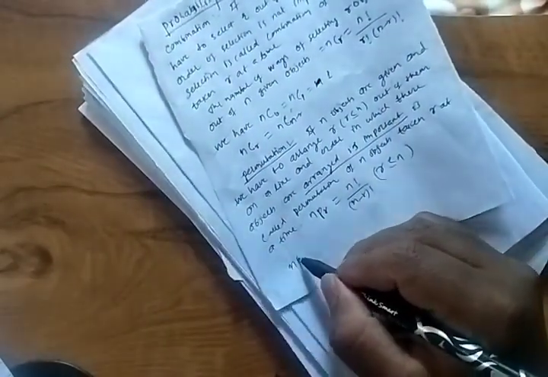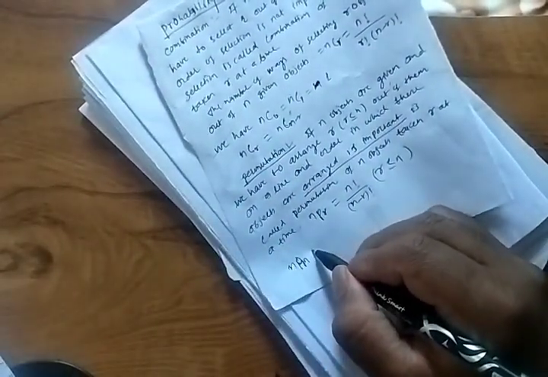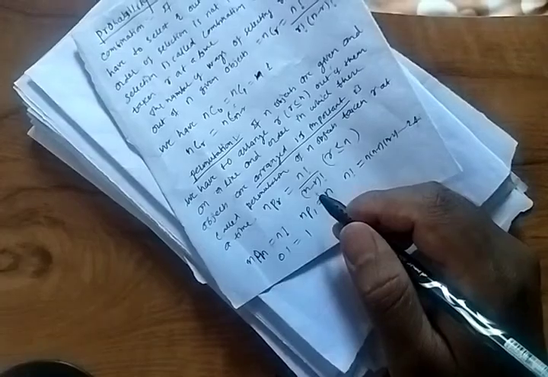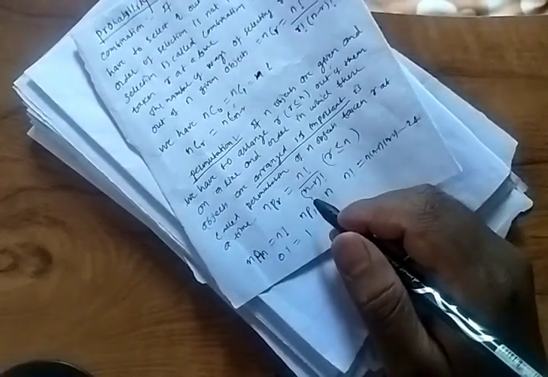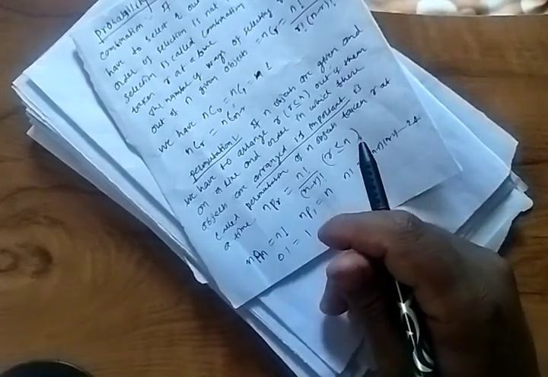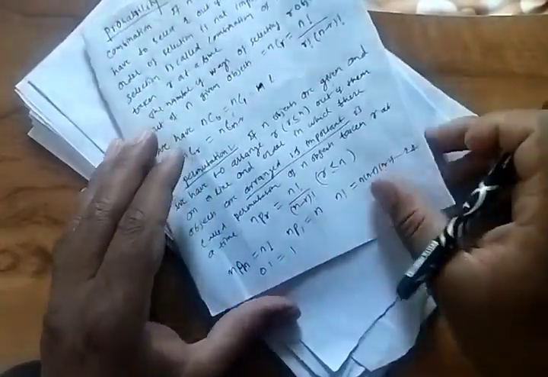We have nPn equal to n factorial. nP1 equals n, and n factorial is n times n minus 1, n minus 2, up to 1. 0 factorial is 1.